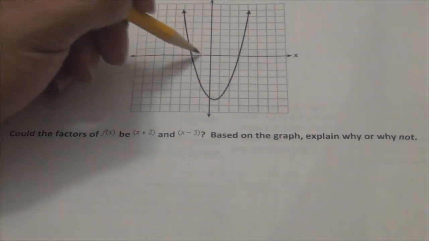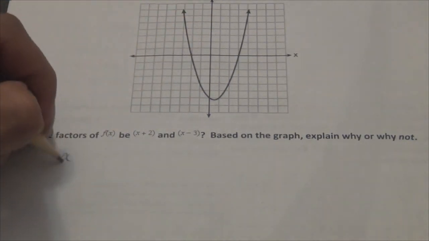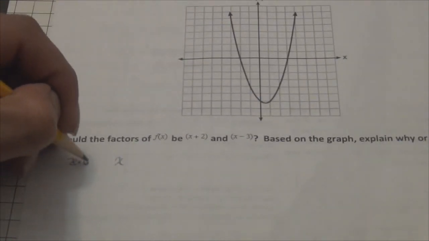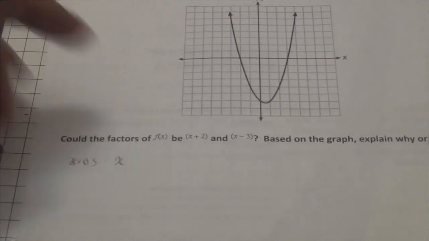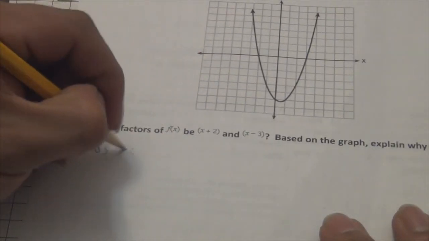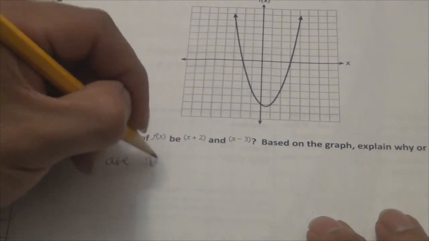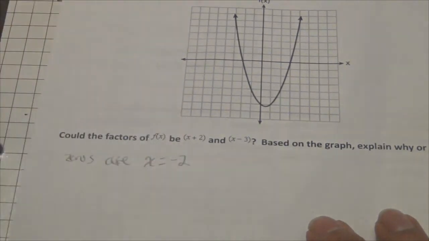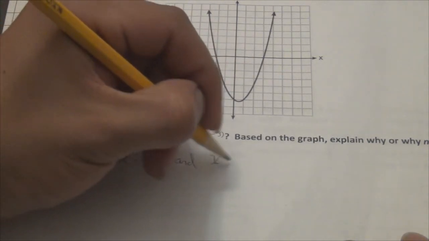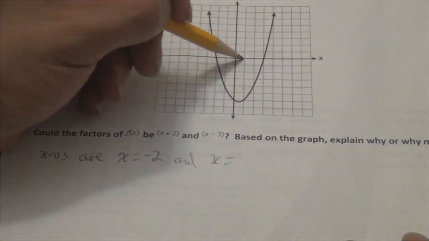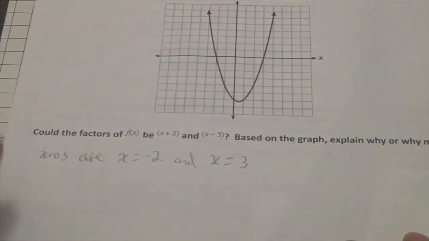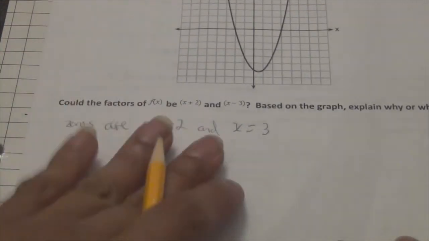The zeros are x equals -2 and, I have no idea, 1, 2, 3. This is the x-intercept, so x equals 3.